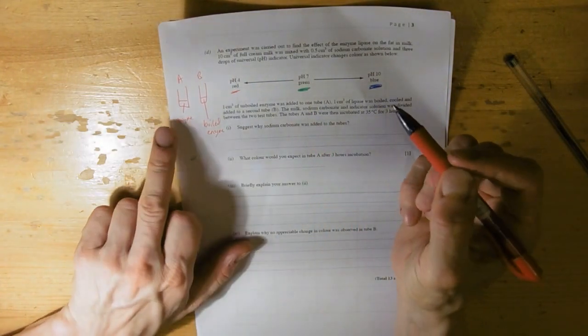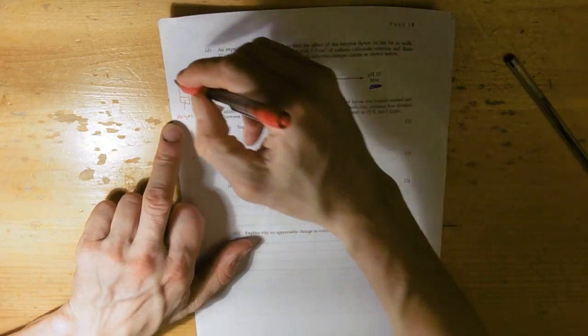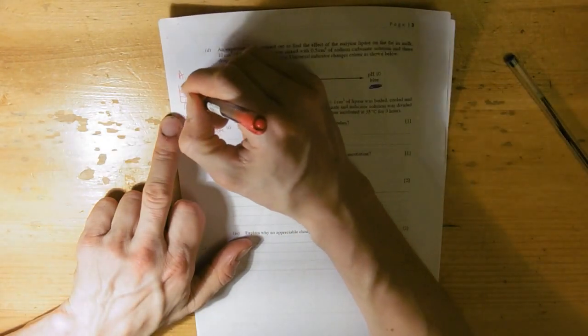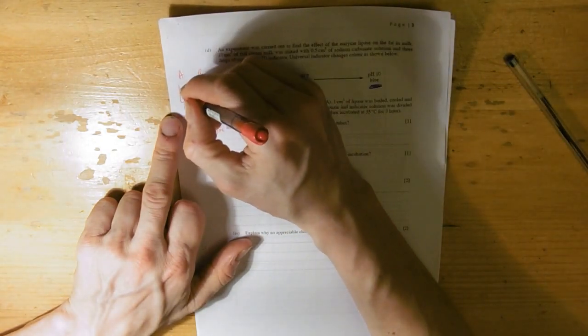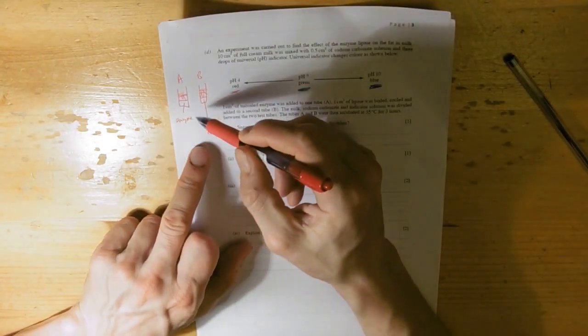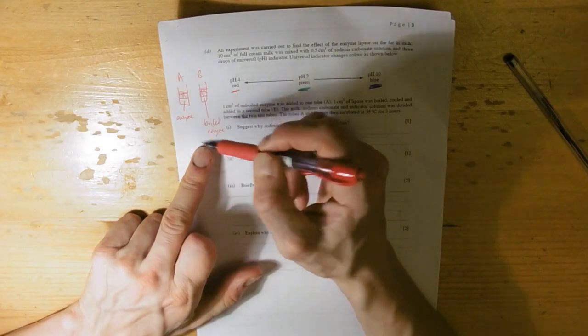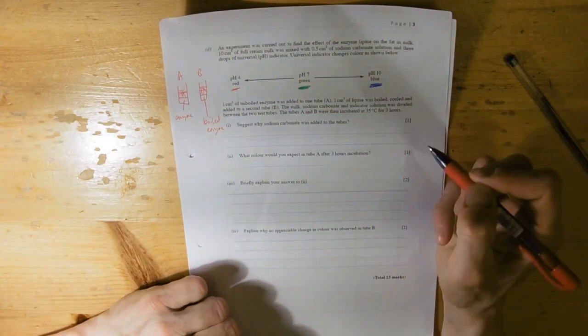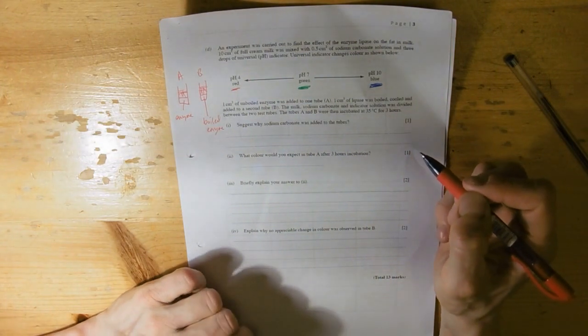Okay. And then they stick in the milk, the sodium carbonate and the indicator solution in the rest. All the same. So the only difference between these two tubes is the difference between normal enzyme and boiled enzyme. Then they were incubated for a certain amount of time.